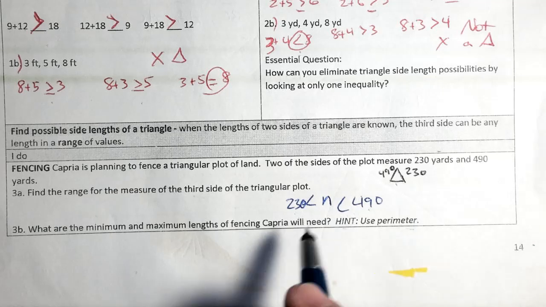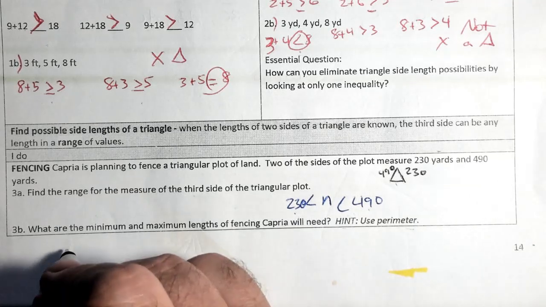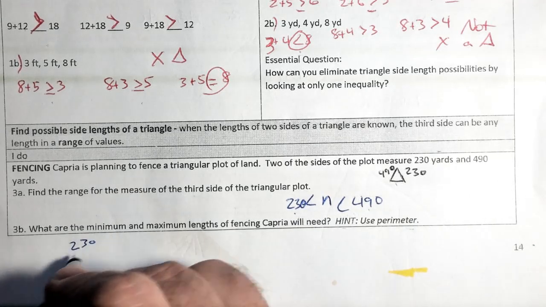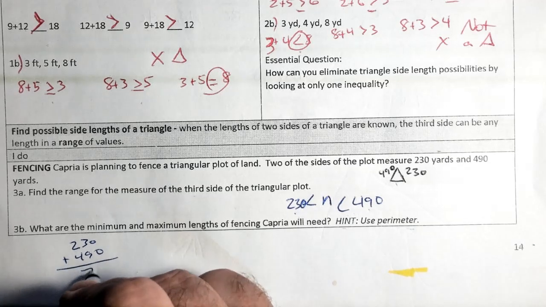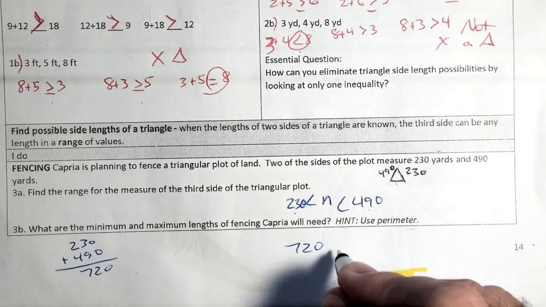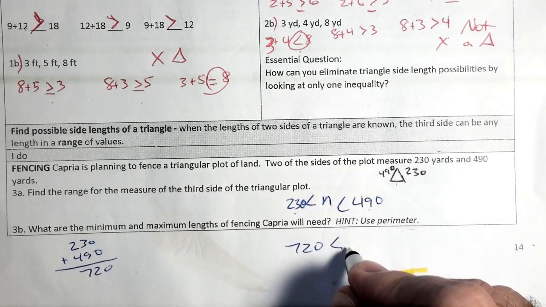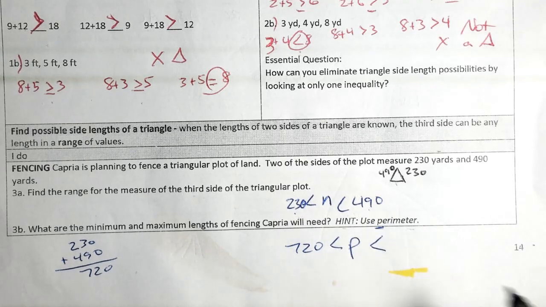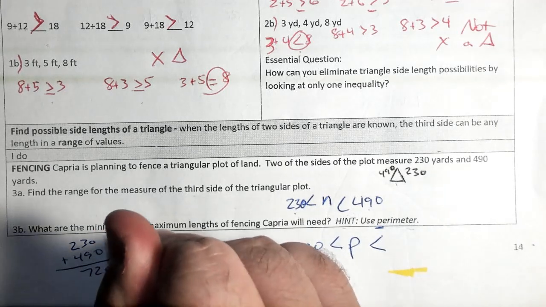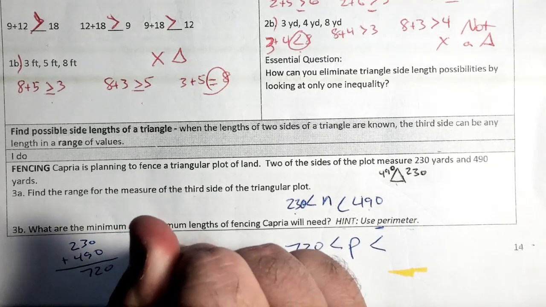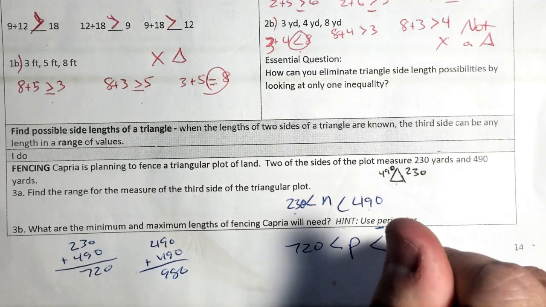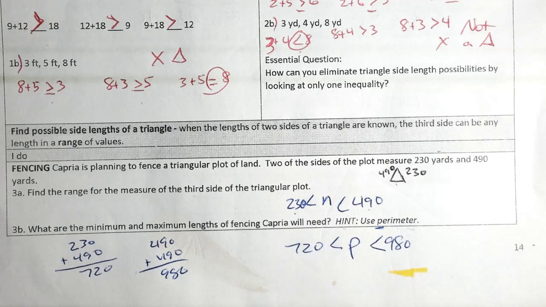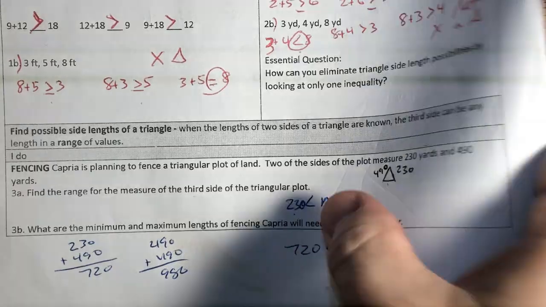So finding our perimeter. 230, we're going to just do this over here to the side. 230 plus 490 is 720. So it'll be 720 greater than, and I'm going to say P here because we're going to use it in the perimeter, P, and then 490 plus 490 equals 980. So less than 980. Okay, let's flip over page 15.